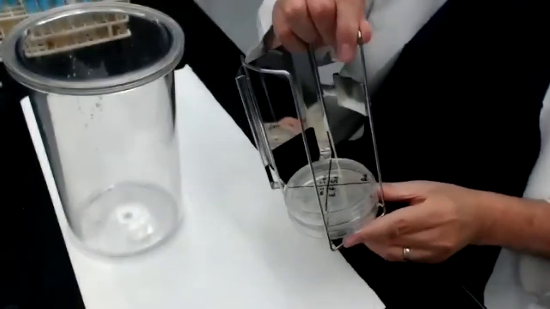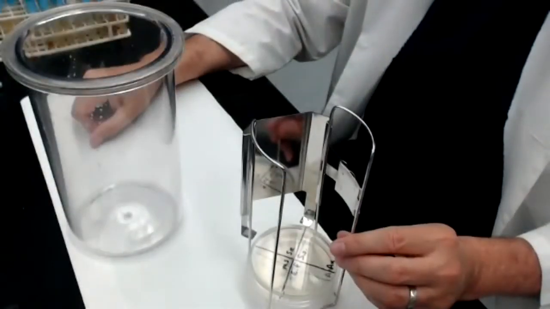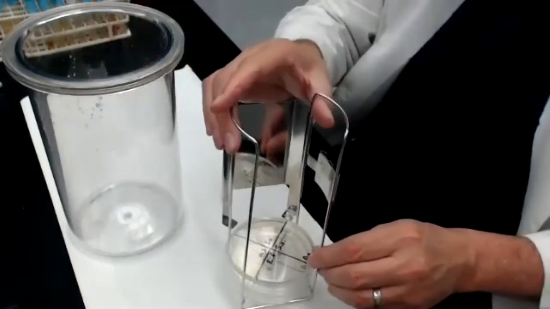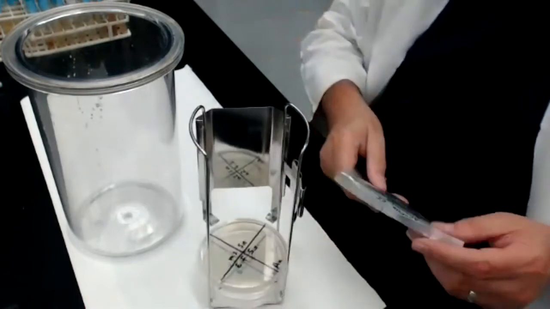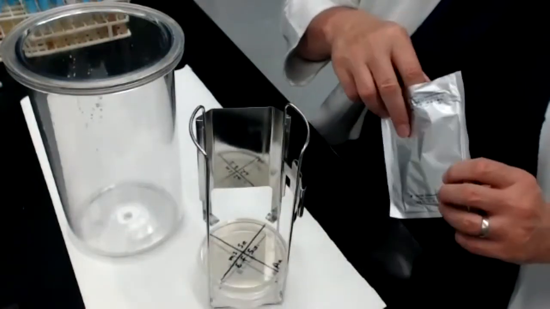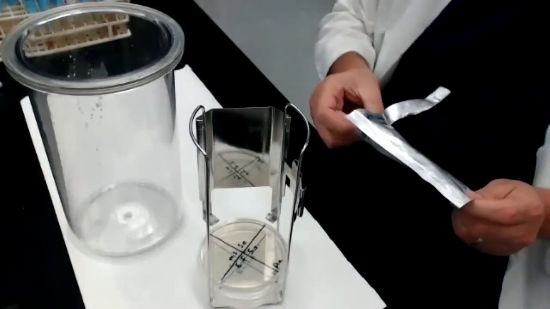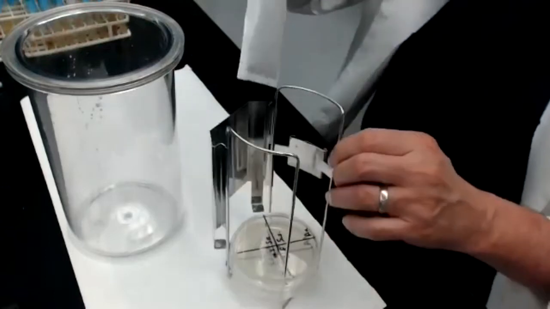There they are in the rack. Let's see, what's the best way to do this? Okay, I think what I'm going to do is open up the envelope and remove the bag. Once I open this foil packet, the bag in here begins reacting with the air. So what I need to do is get this.